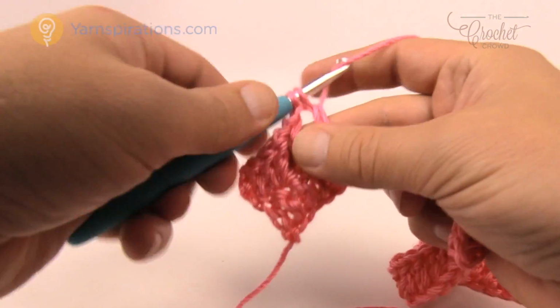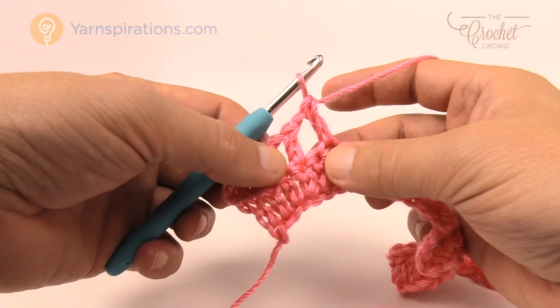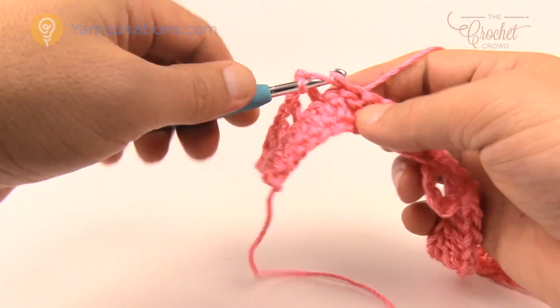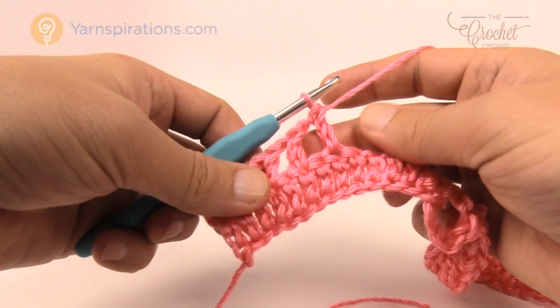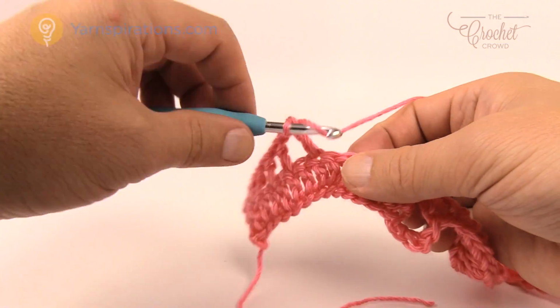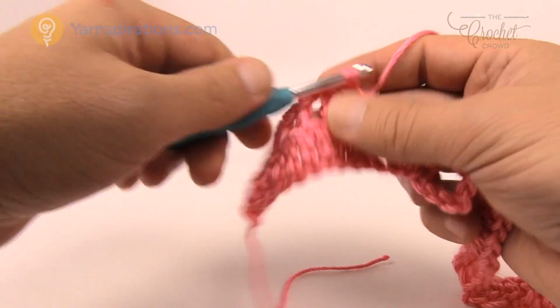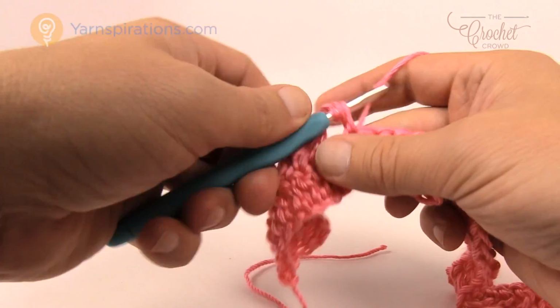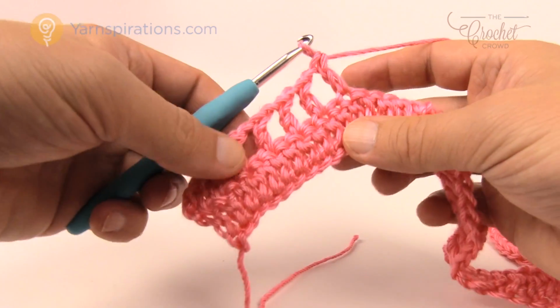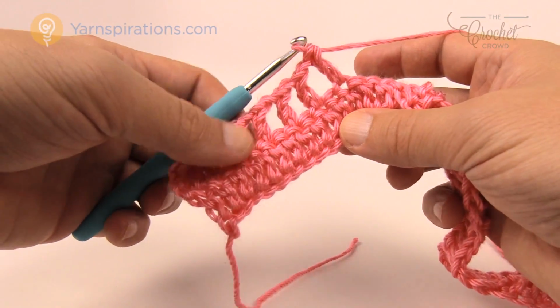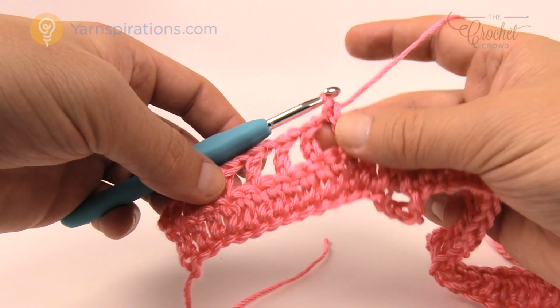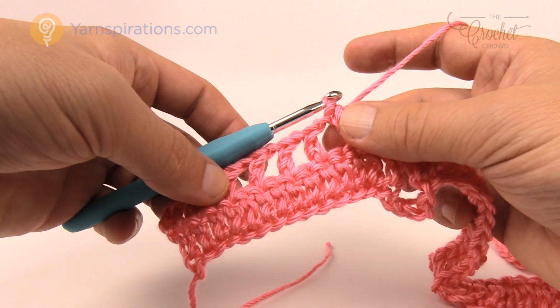And you're gonna notice that you're looking for 5 of these that stand by themselves. So there's 1 and 2, so chain 1, skip the next one, and double crochet in the next. So chain 1, skip the next one, double crochet in the next, chain 1, skip the next one, double crochet in the next. So I'm looking for 5 of these to stand by themselves. So 1, 2, 3, 4, 5. What I mean by that is just like it's not in conjunction with anything.